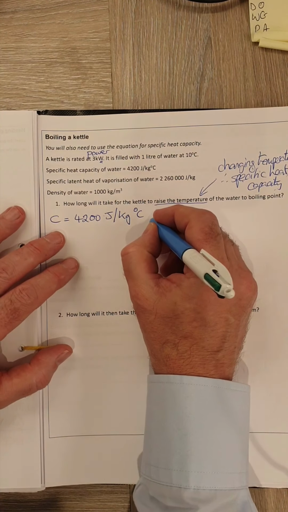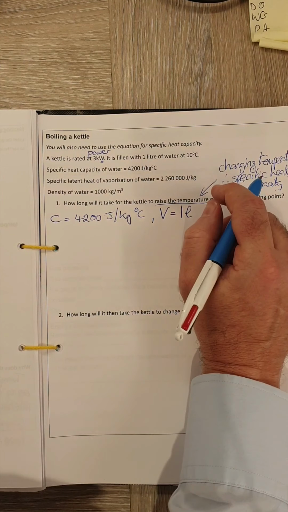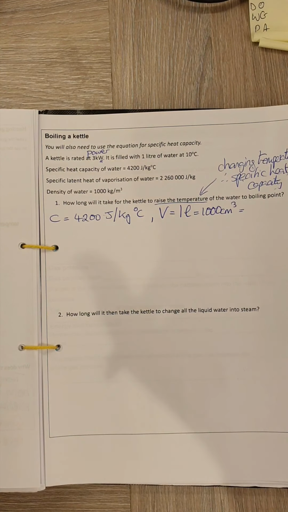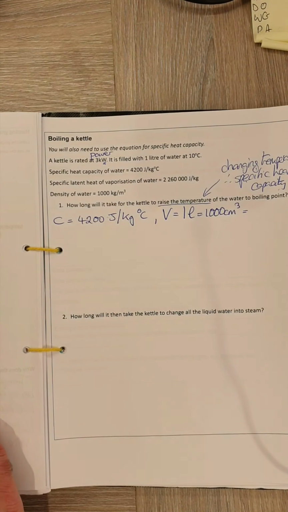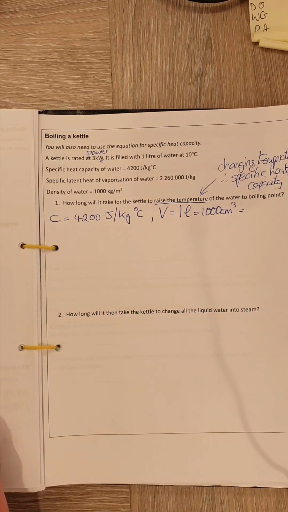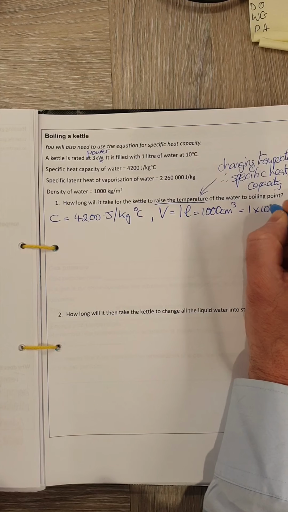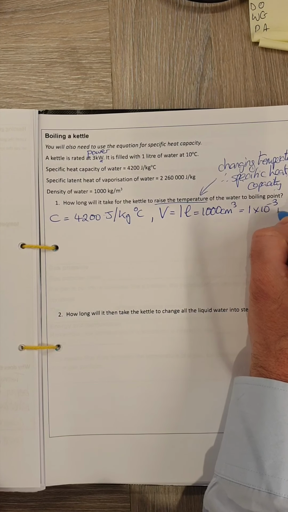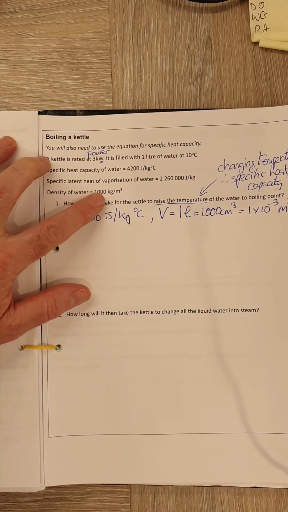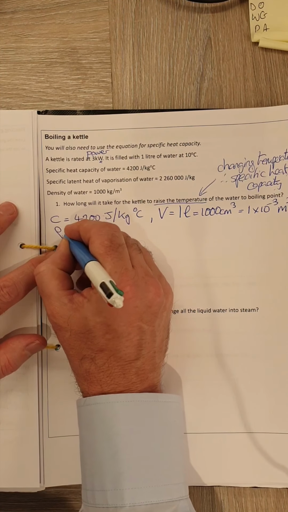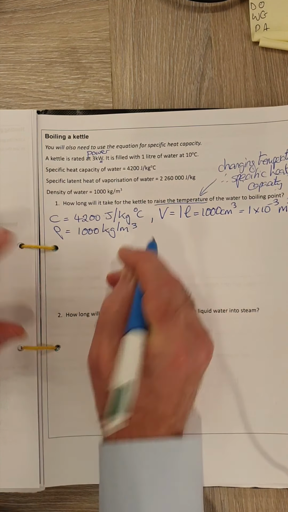I'm also told that the volume is 1 litre, and 1 litre is equal to 1,000 millilitres or 1,000 centimetres cubed, which is equal to 1,000th of a metre cubed. And we're told that the density is 1,000 kilograms per metre cubed.